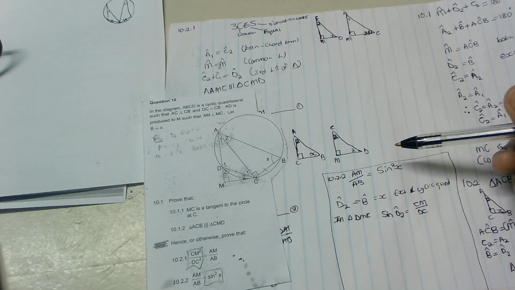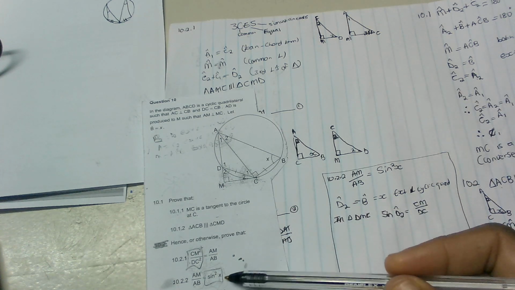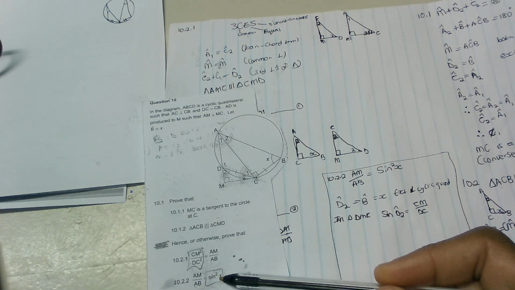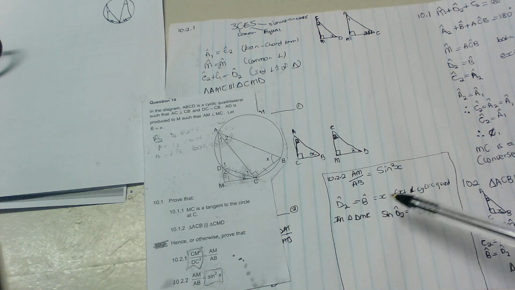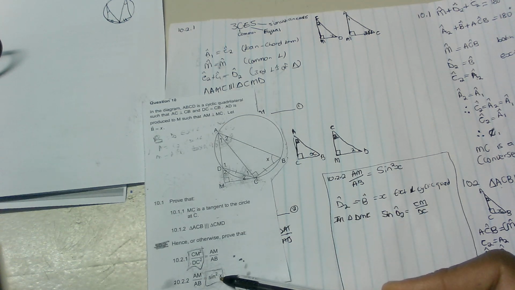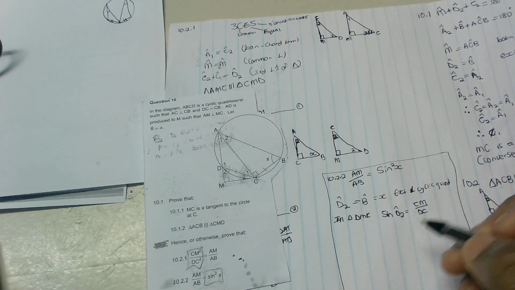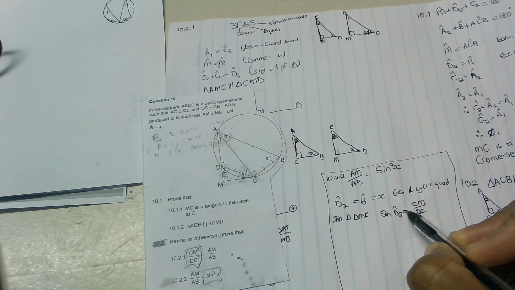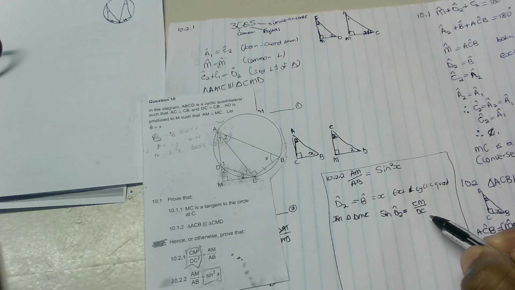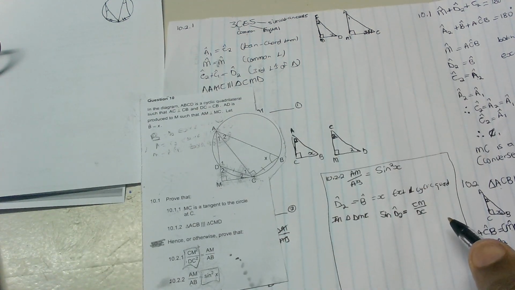So we say sine of X, because the reason why we wanted this D2 to be X is because you have this one as X. Okay, so I'm going to give you the other reasons why we have the other ones. So we have sine D2 equal to what? CM over DC. Okay, so CM over DC, which is not a bad thing.